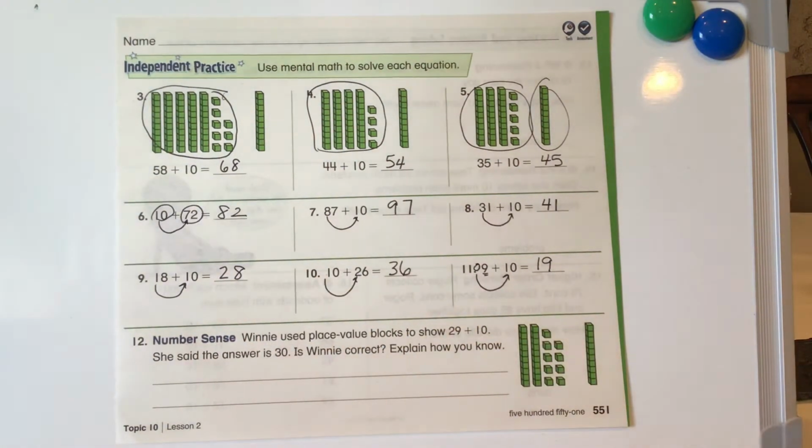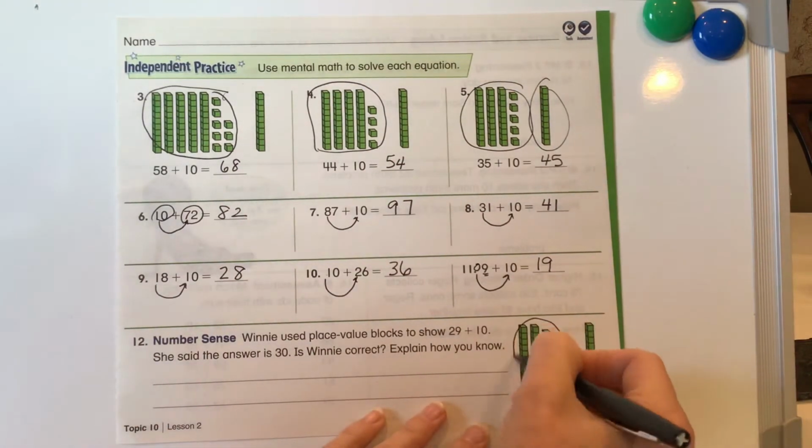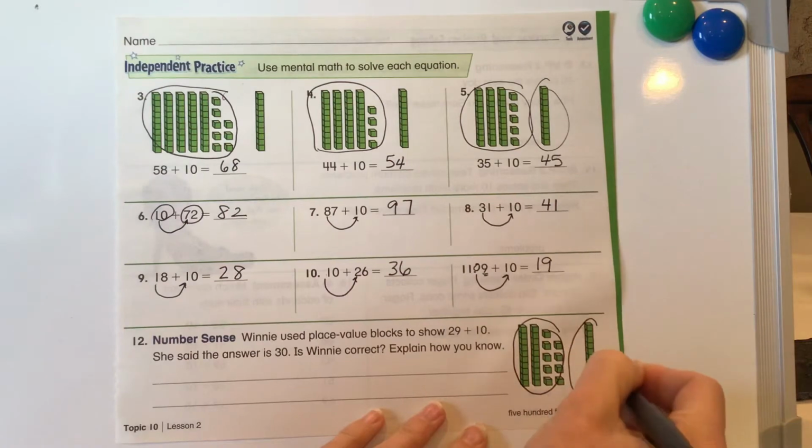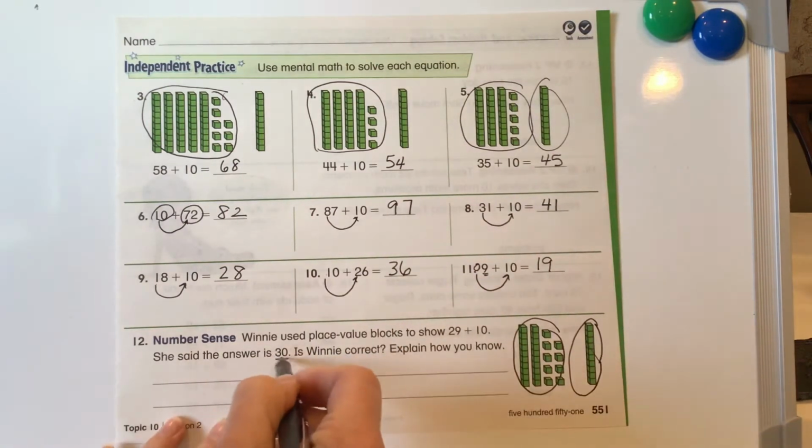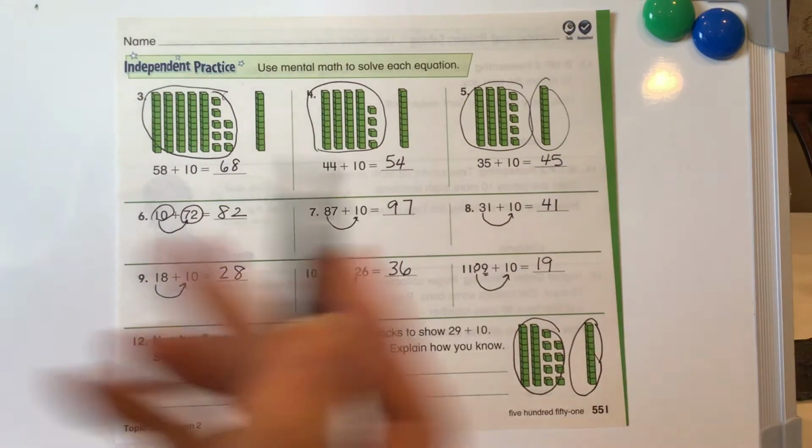Okay, let's take a look at our number sense. When you use place value blocks to show 29, here's our group of 29, plus 10. She said the answer is 30. Is Winnie correct? Well, let's take a look at this.